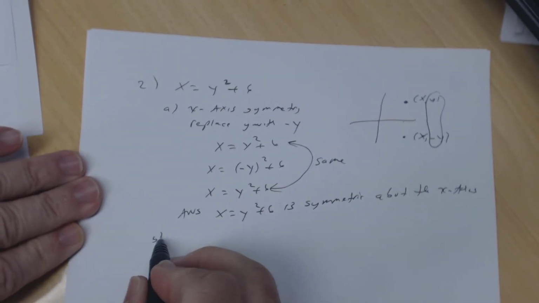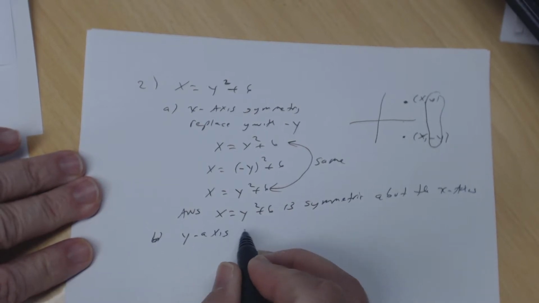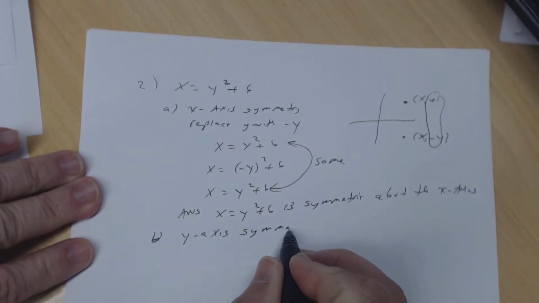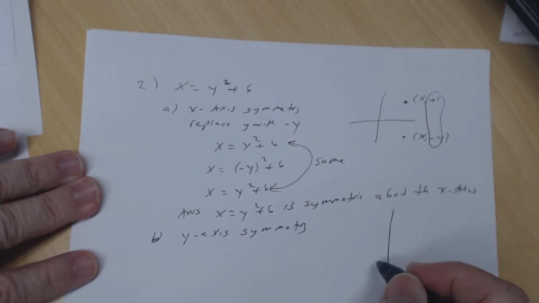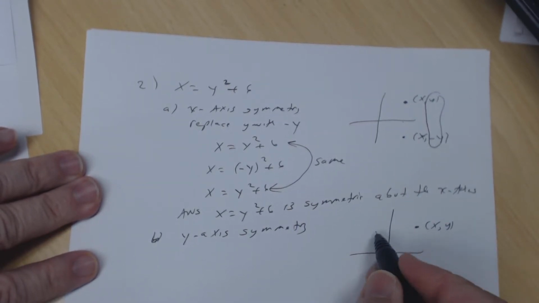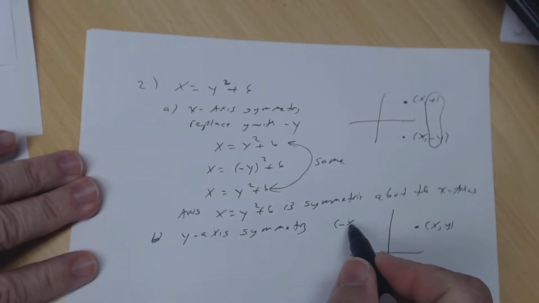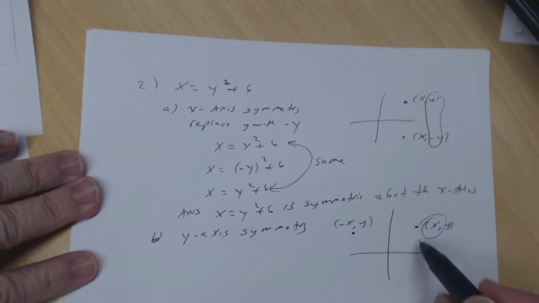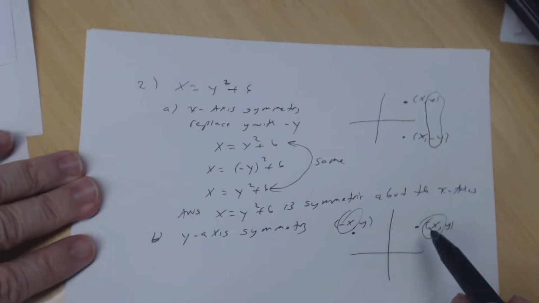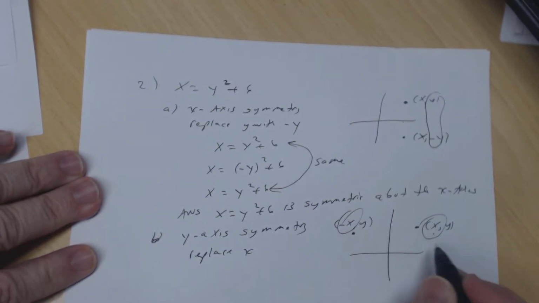All right, now let's do part B. For part B, you want to check for y-axis symmetry. If the point (x, y) is on the graph, and I go about the y-axis, then this point here needs to be on the graph as well. That's going to be the point (negative x, y). So for y-axis symmetry, I replace x with negative x, because the y's stay the same.